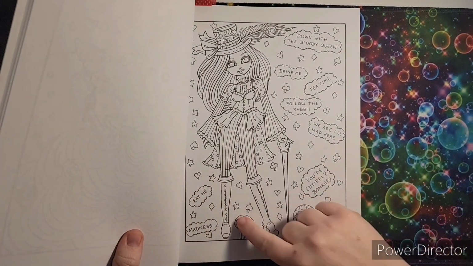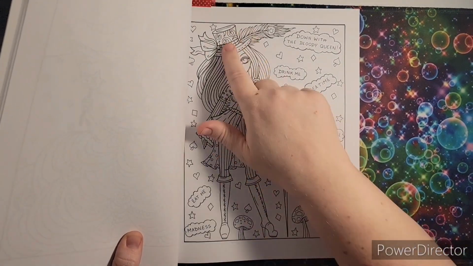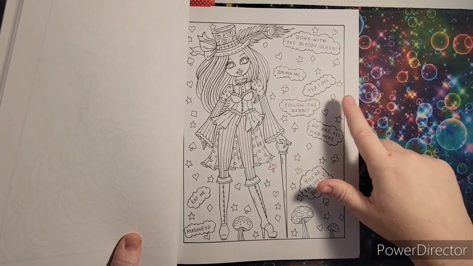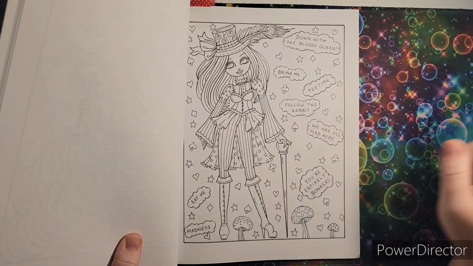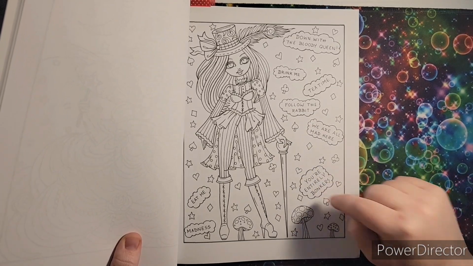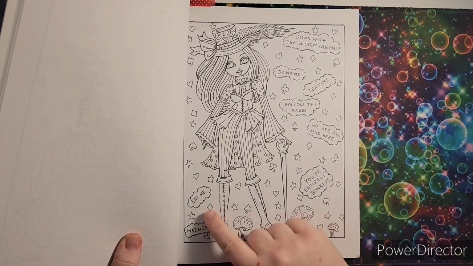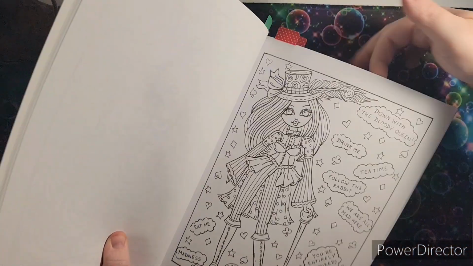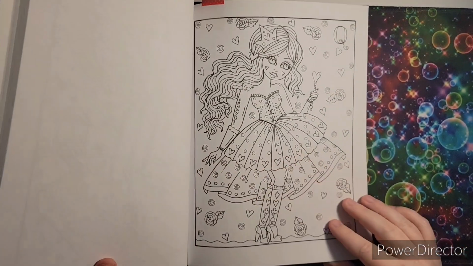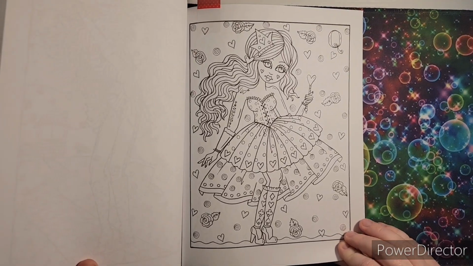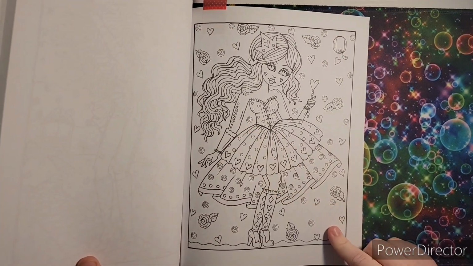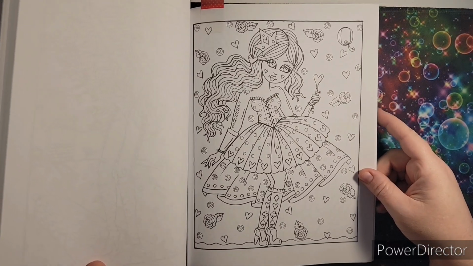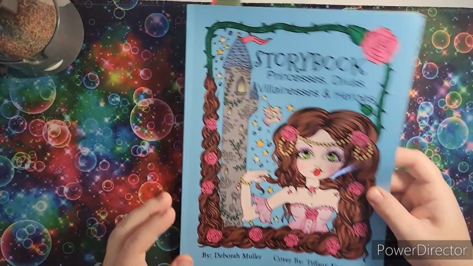This one I think is supposed to be the Mad Hatter because of the hat. It says, down with the bloody queen, drink me, tea time, follow the rabbit, we're all mad here, you're entirely bonkers, eat me, madness. And then there's this one, which is supposed to be the queen, because she's got a tattoo that says queen on it. And there's a Q on the top, so this is supposed to be like her playing card. So, very fun.